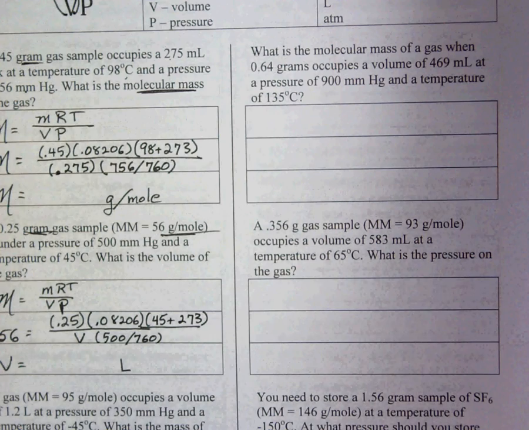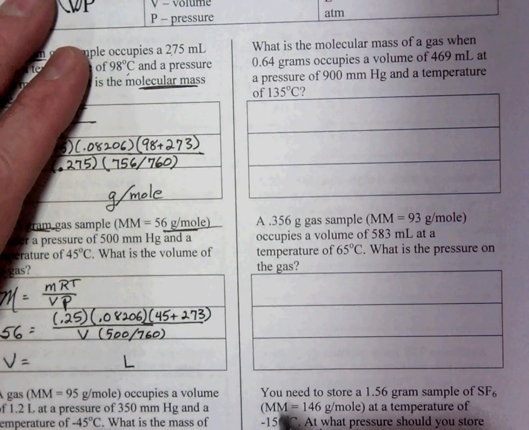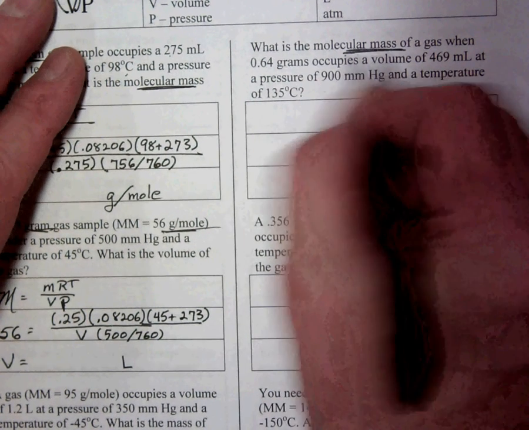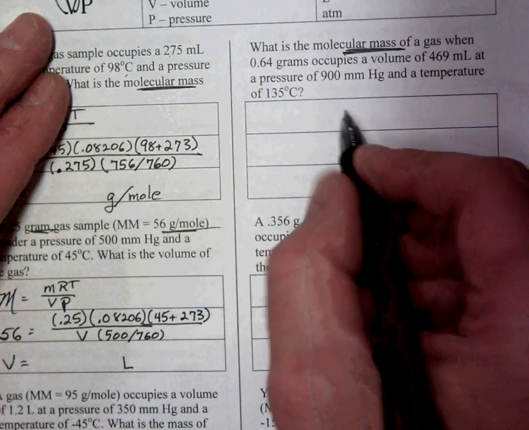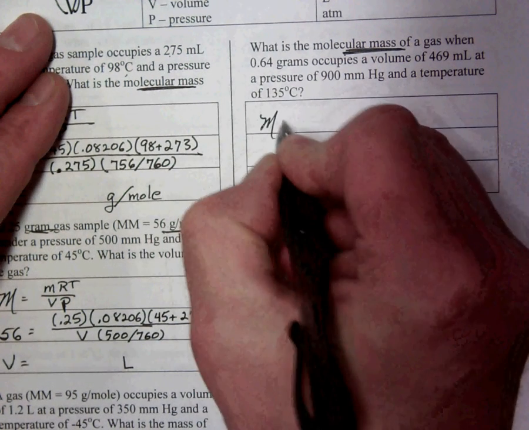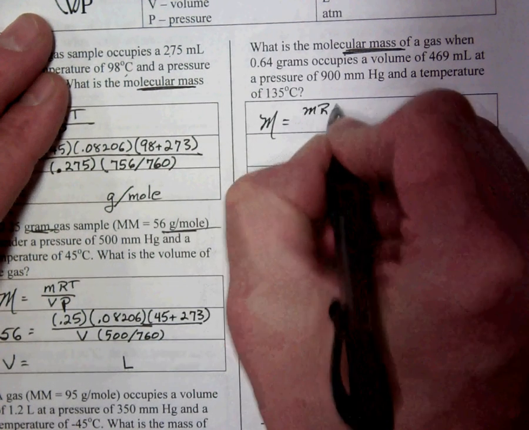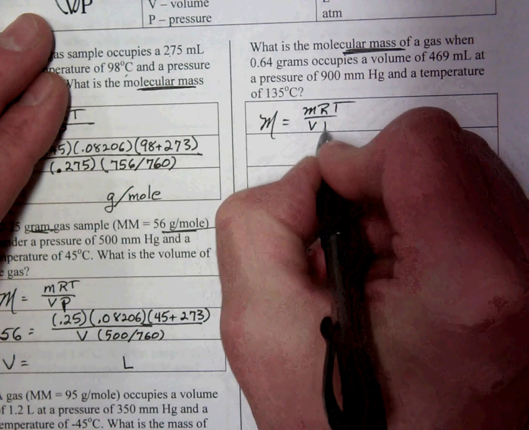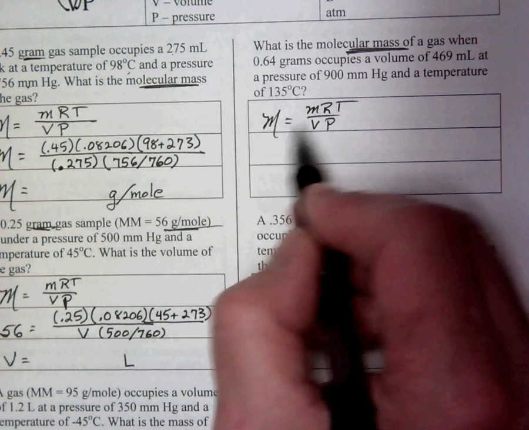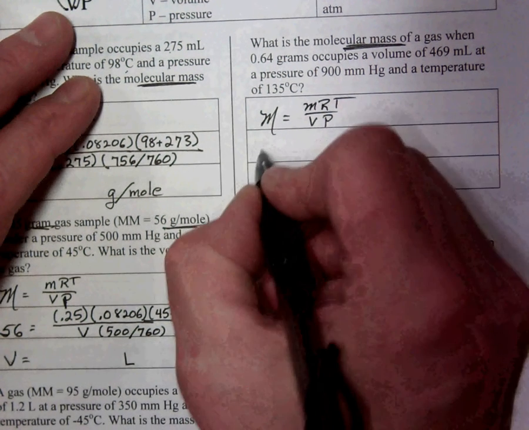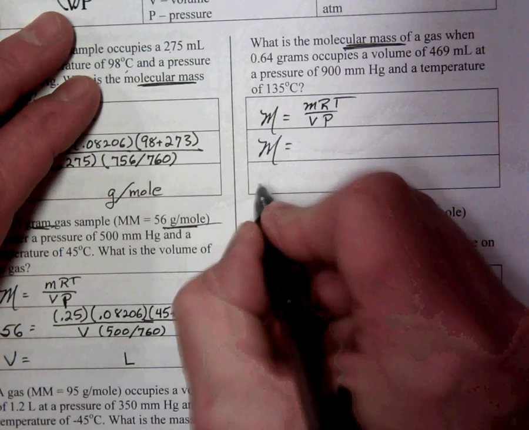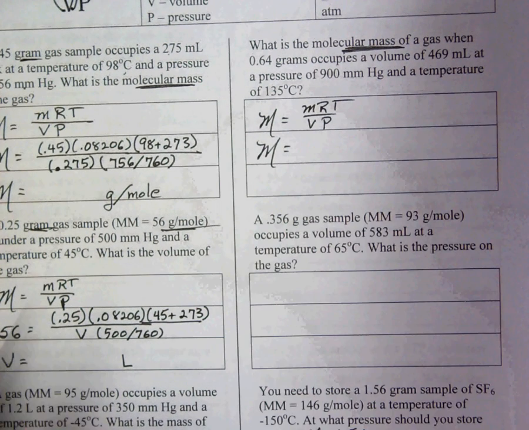Let's just do another one to make sure everybody's on the same page. Molecular mass, that's normally what you would use this for. So M is equal to mRT over V P. Now you want to make sure that this is a capital M and this is a lowercase m, so please make sure of that. I want the M, and a lot of times you will see this as a script, flowery type M in your textbook.